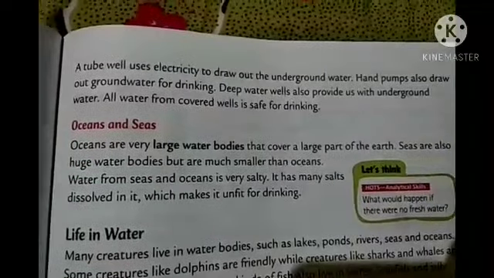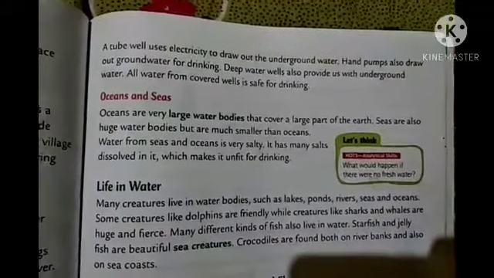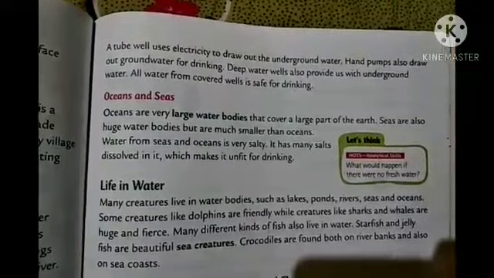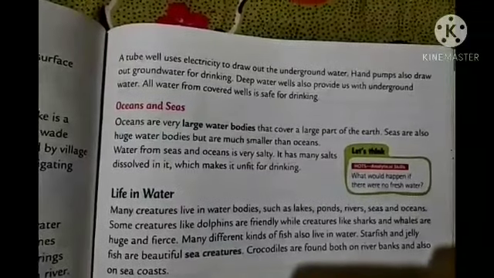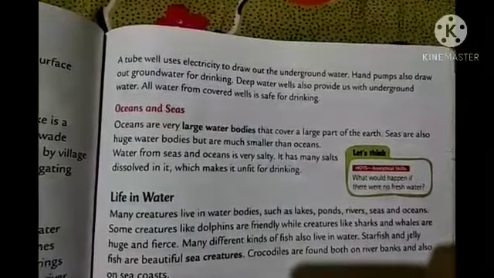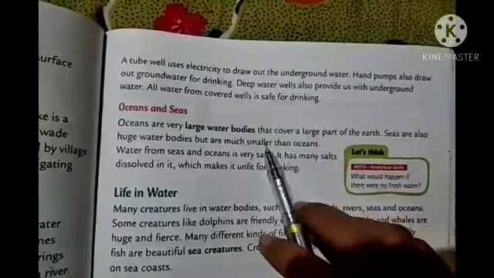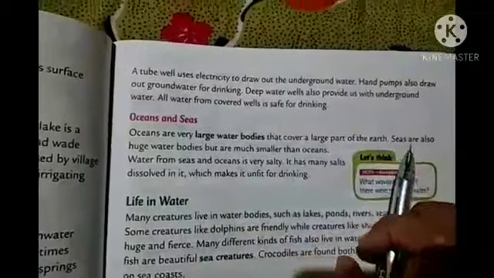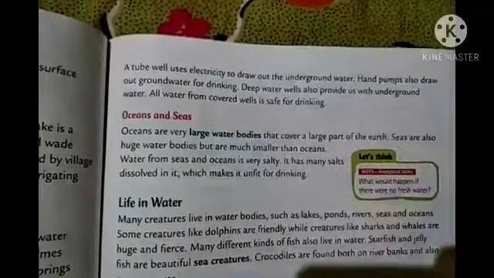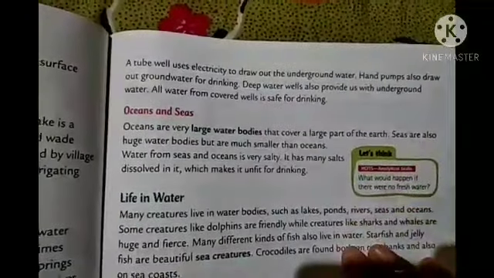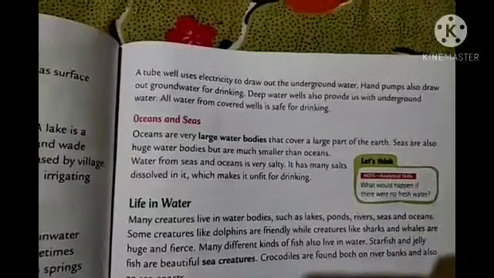And now we will talk about oceans and seas. At the beginning of this video I told you that three-fourths of the earth is covered with water. Oceans are very large water bodies that cover a large part of our earth. Seas are also huge water bodies, but much smaller than oceans. Seas together can make an ocean. You know some names of oceans: Pacific Ocean, Atlantic Ocean, and seas like the Arabian Sea and Bay of Bengal.